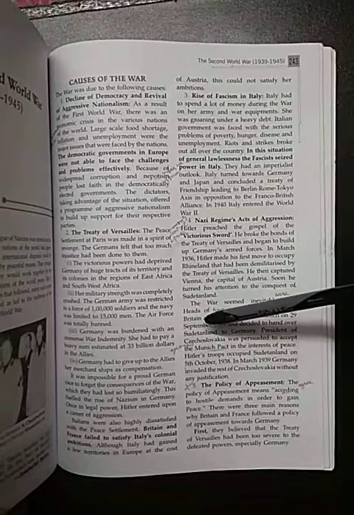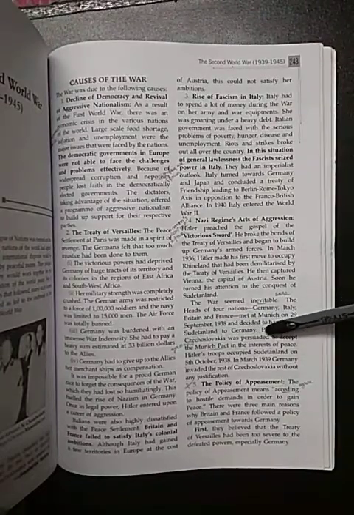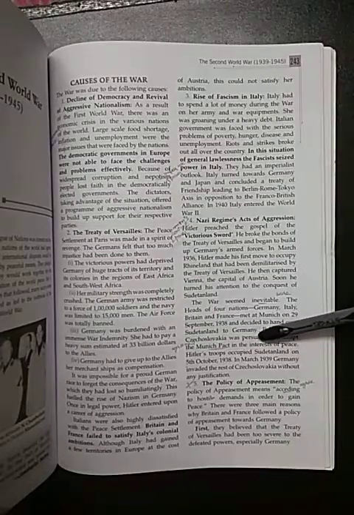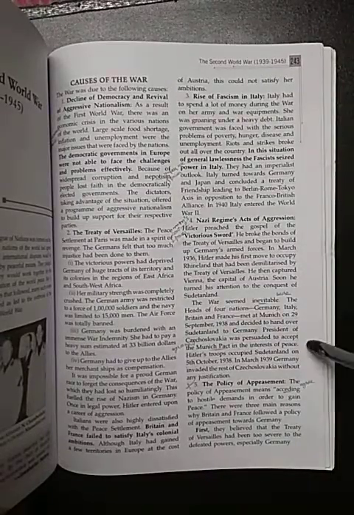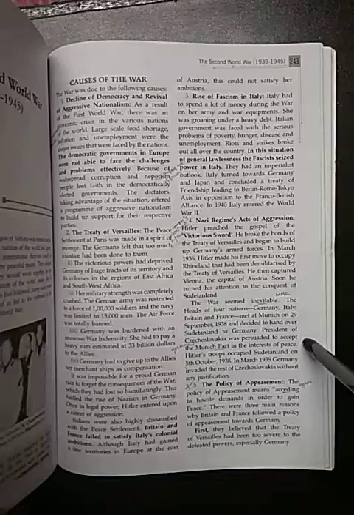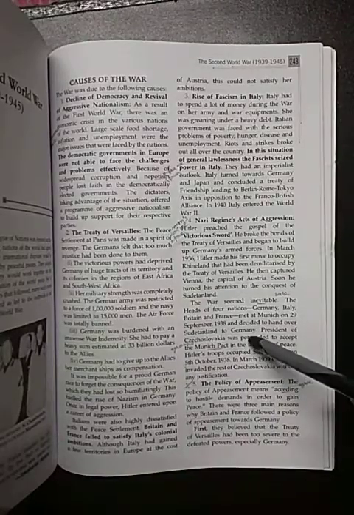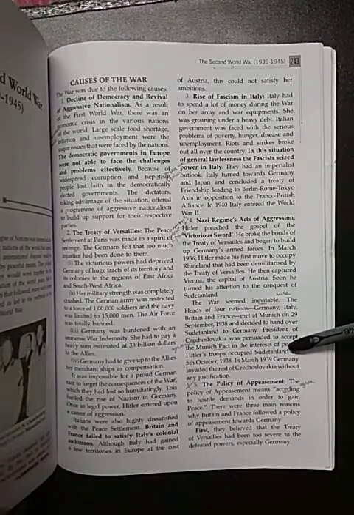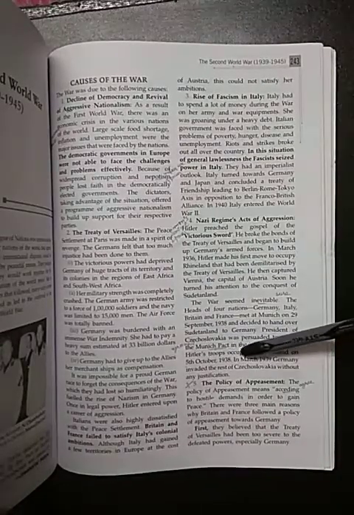The President of Czechoslovakia was persuaded to accept the Munich Pact in the interest of peace. Just for the sake of peace, this agreement was accepted. Hitler's troops occupied Sudetenland on 5th October 1938.